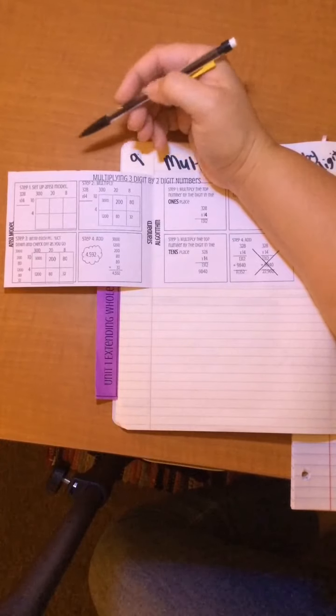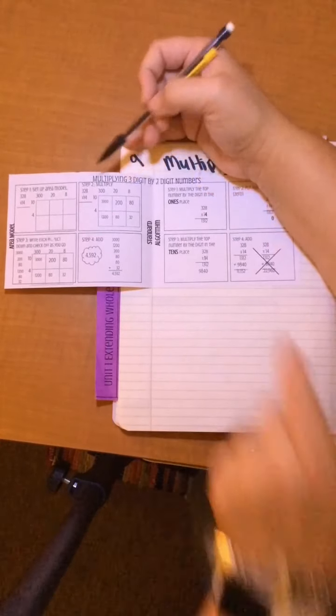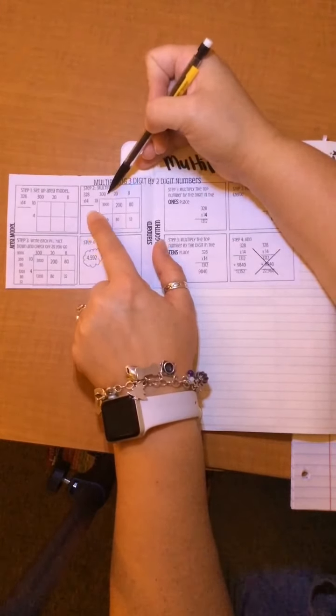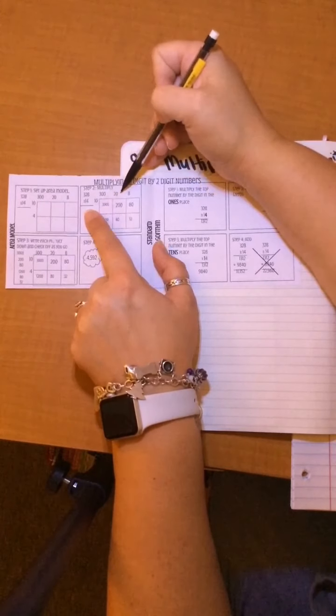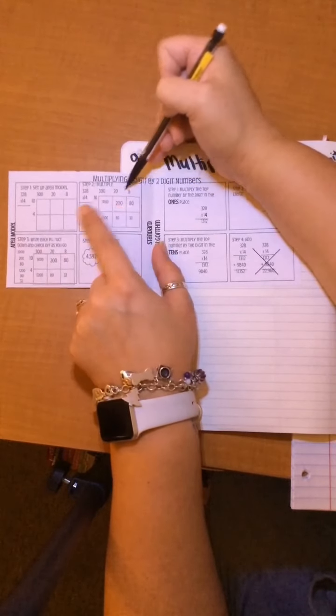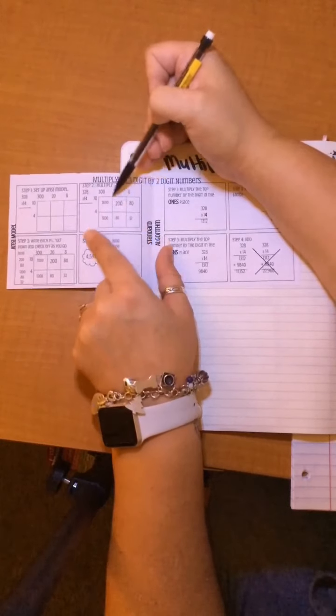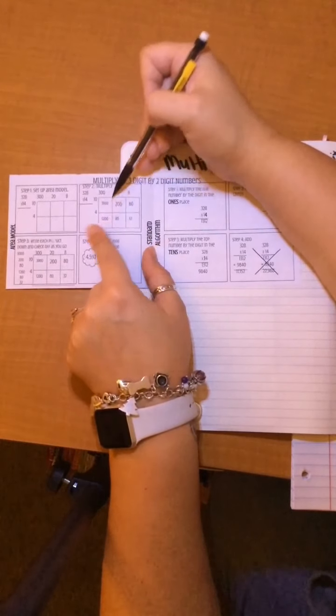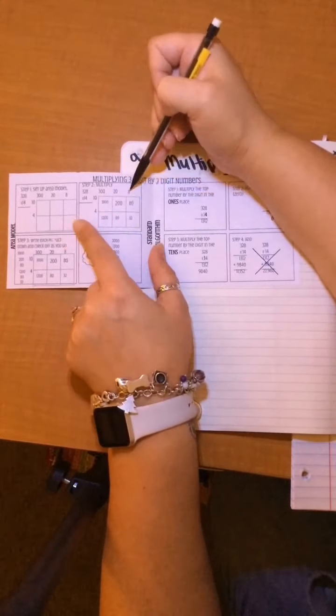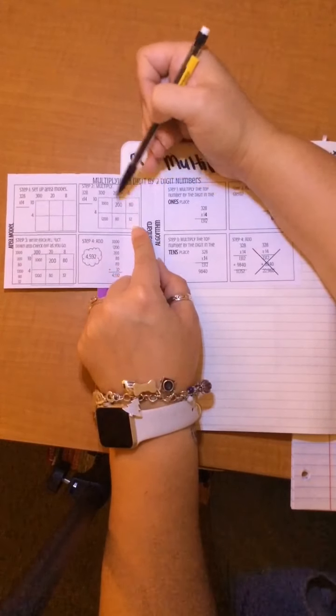Now on step 2 we are going to multiply. For these boxes we would do 300 times 10, 20 times 10, 8 times 10, 300 times 4, 20 times 4, and 8 times 4.